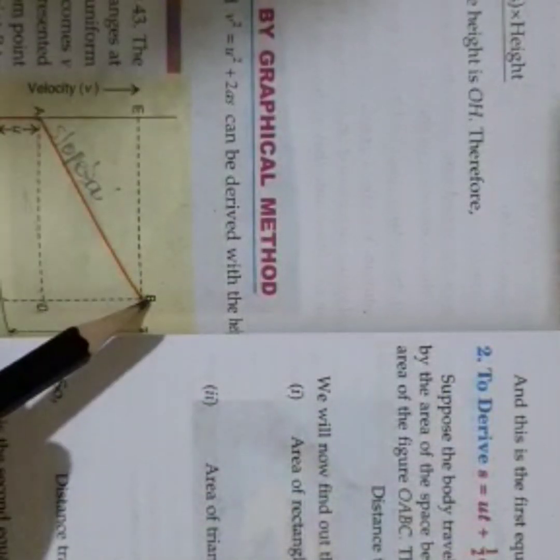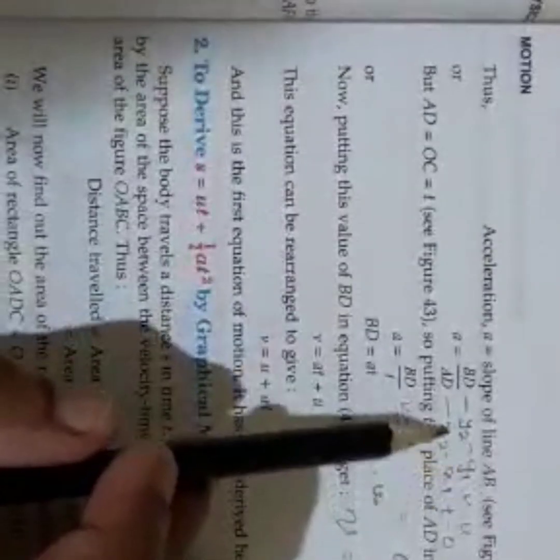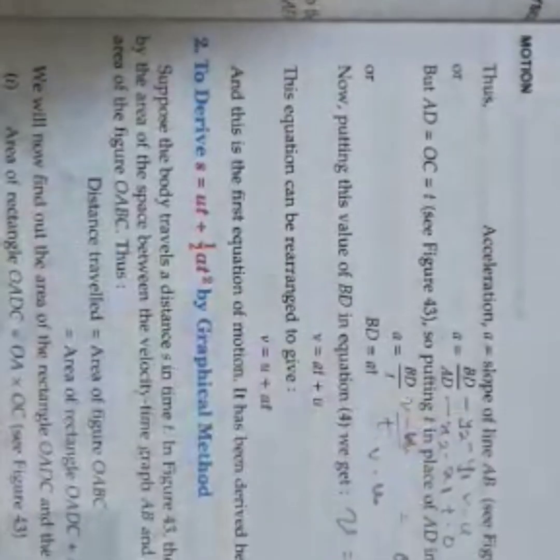For this we have to consider the slope AB. In this triangle, the slope AB represents the acceleration of the body. We know that the slope is equal to rise by run, not the length. So we are considering the slope, which is equal to acceleration. So acceleration is equal to the slope of the line AB, that is rise by run, or BD by AD.